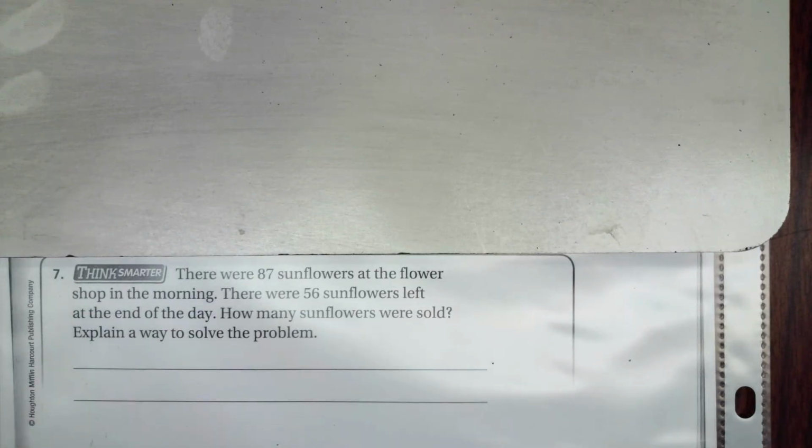Okay, here we go for our last problem of the day. We're still going to use our CB strategy. C is for circle the numbers, and B is for boxing the action words. So we have our problem, and it says there were 87 sunflowers at the flower shop in the morning.